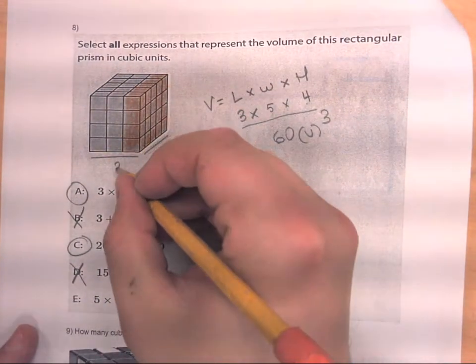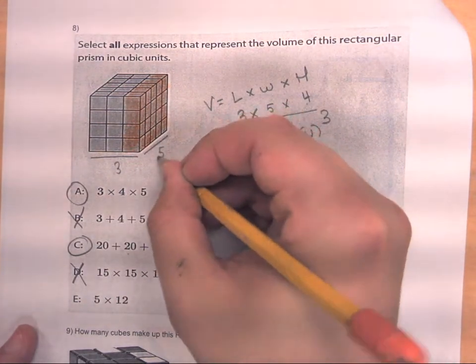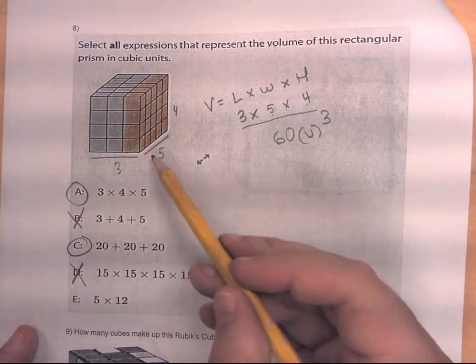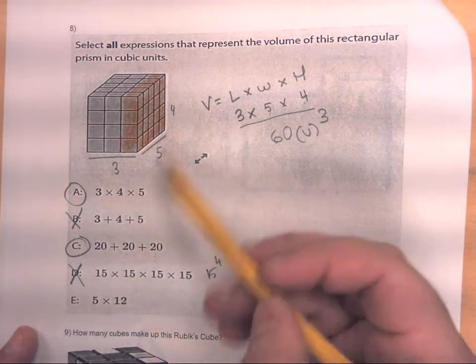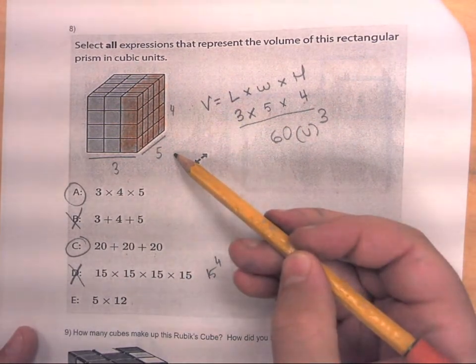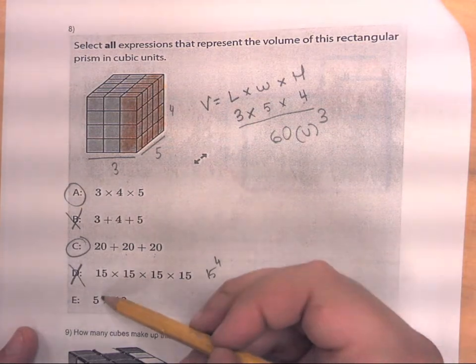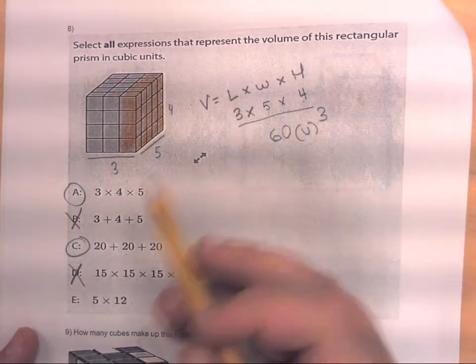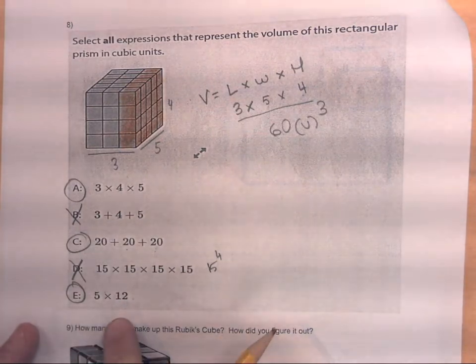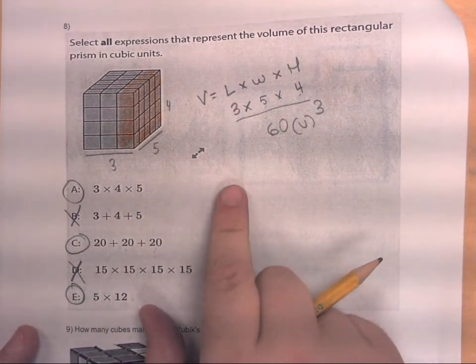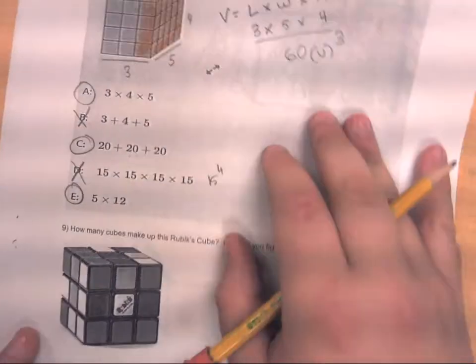Well, knowing the dimensions are 3, 5, and 4, 3 and 4 gives us 12, and we would still multiply it by 5, and 5 multiplied by 12 does give us 60. So all reasons why the expression 5 by 12 is correct for this question.